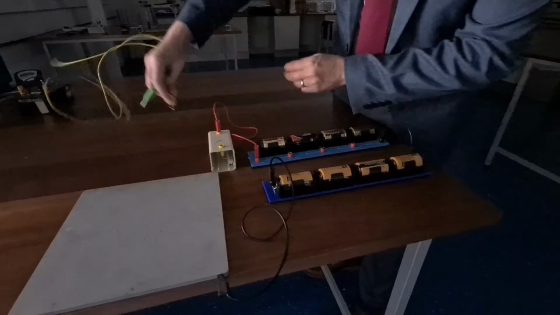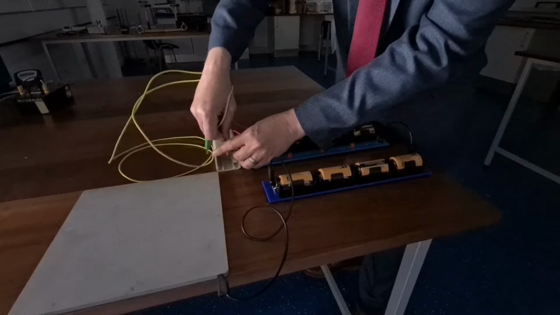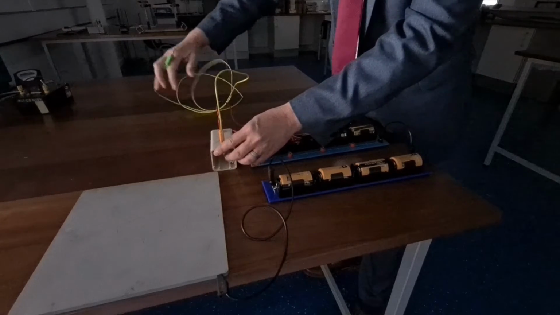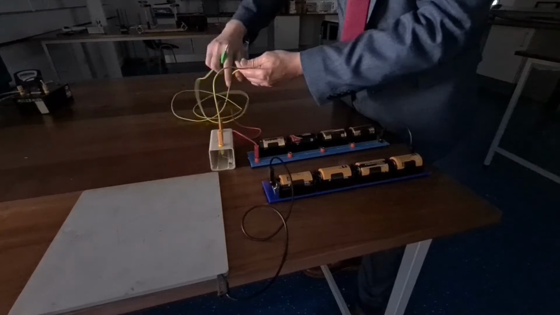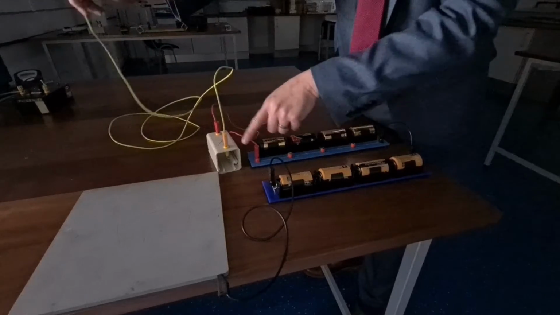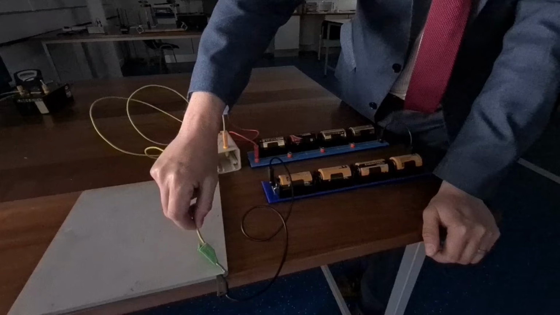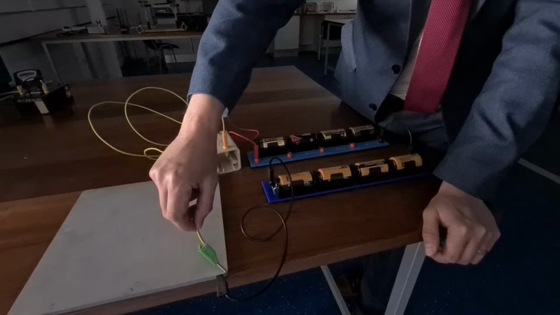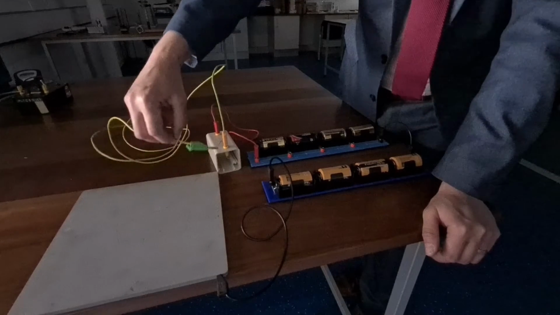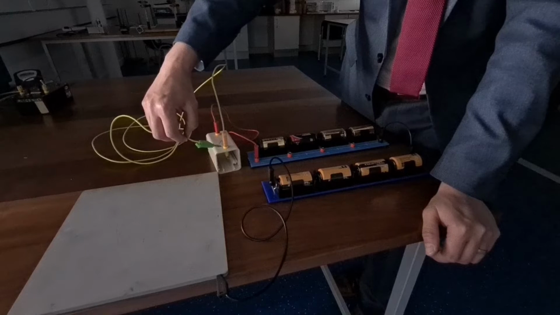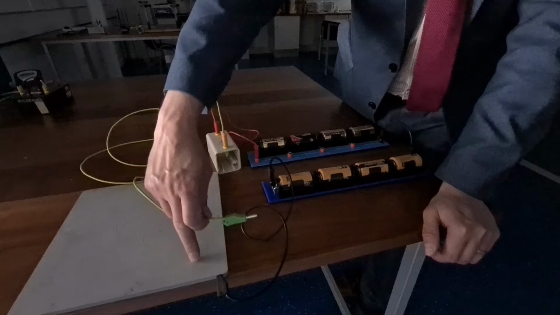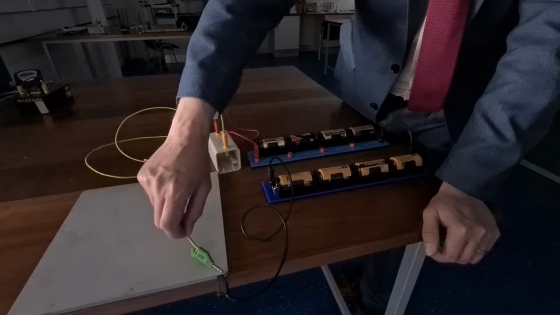And if I connect this wire to the resistor on the terminal at the end of the resistor, you can see that there is absolutely no sparking at all, because this end of the resistor is now at 0 volts, the same voltage as this metal plate.